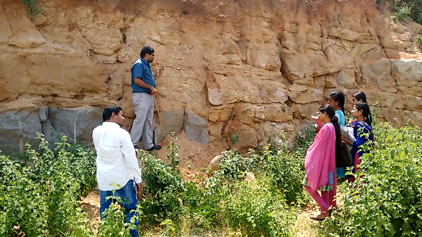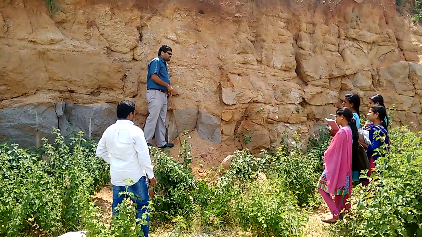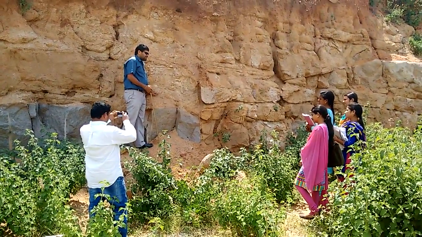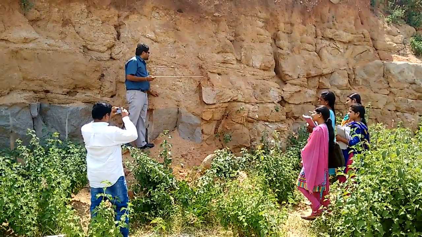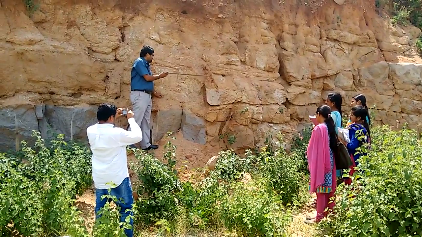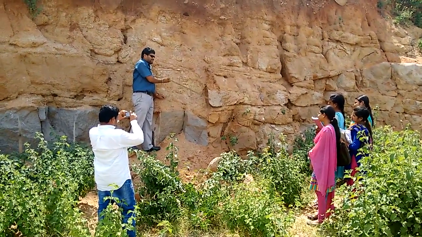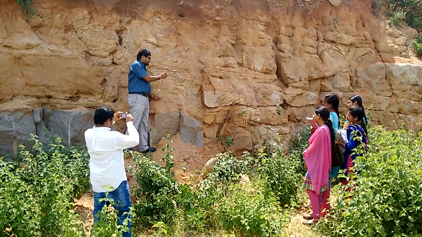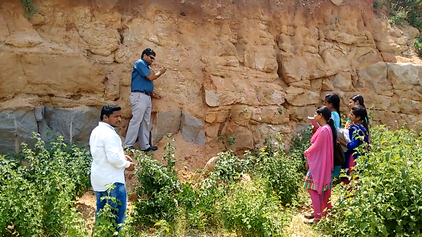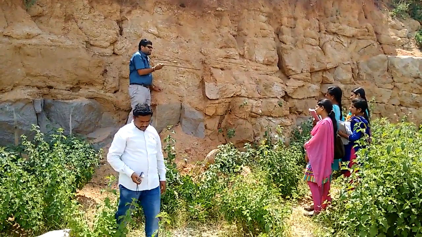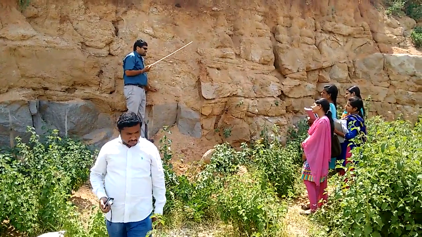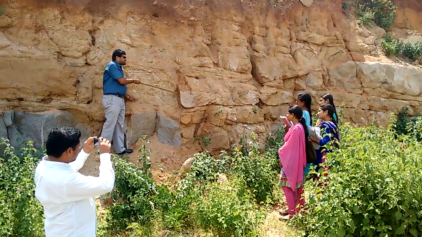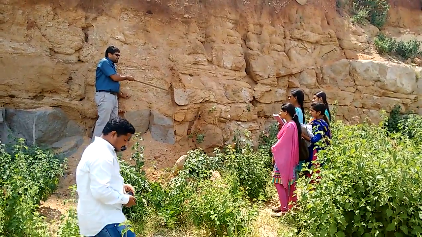But generally the birds like the fruits of the pipal tree, and here, when rainfall comes, this is the case, what will happen.